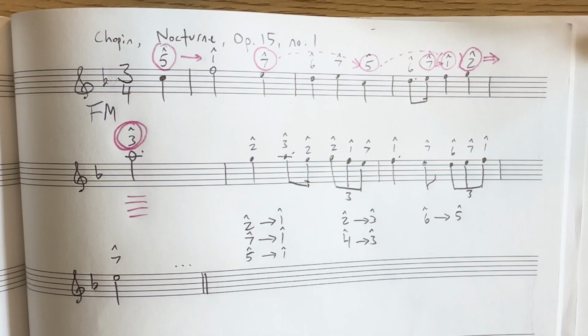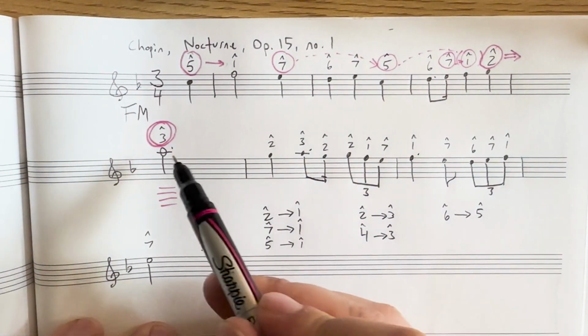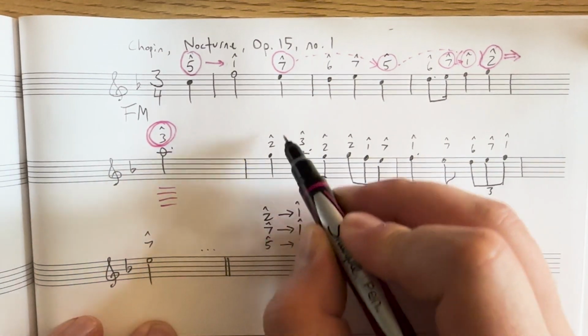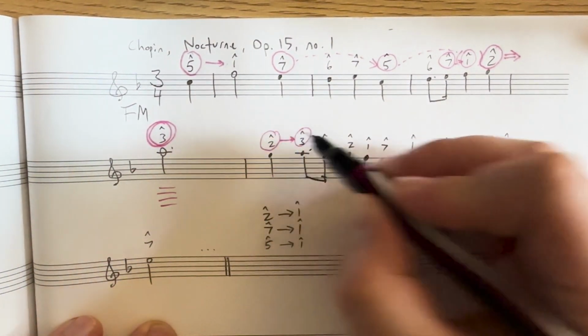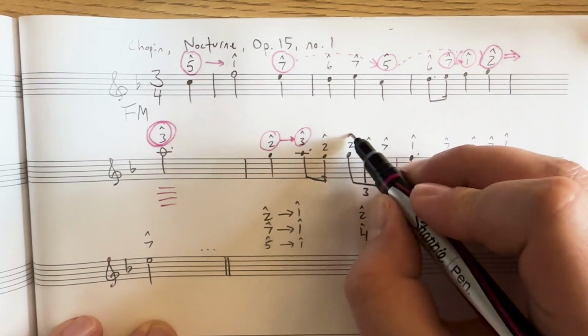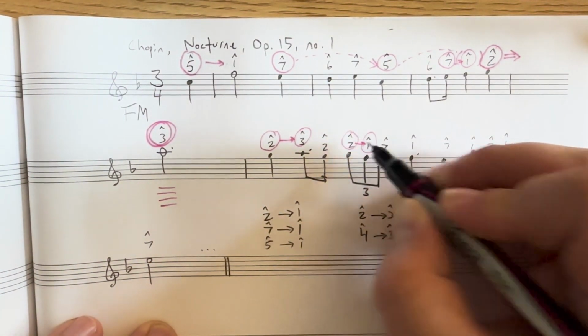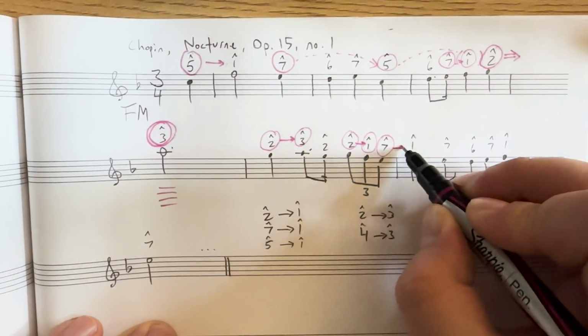And that's what we want, right? If we move forward, we have some other motions that we can track that are more predictable. So we have a 2 that goes to a 1. We have a 7 that goes to a 1.